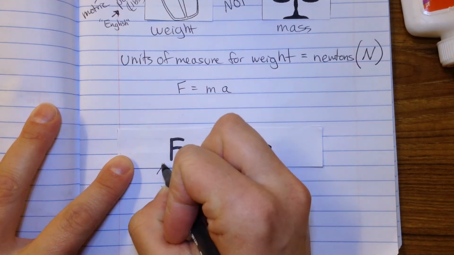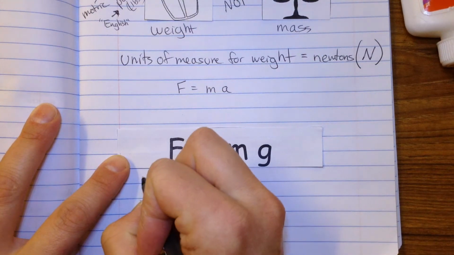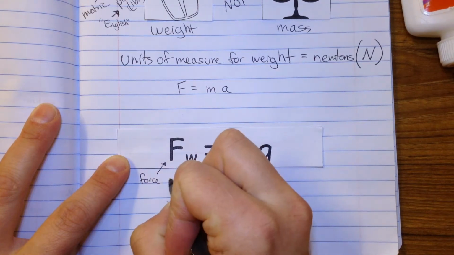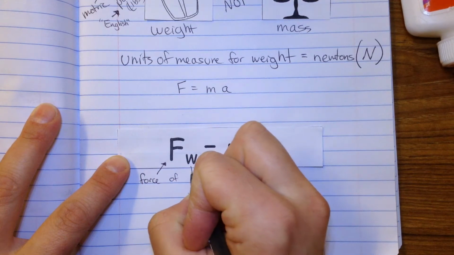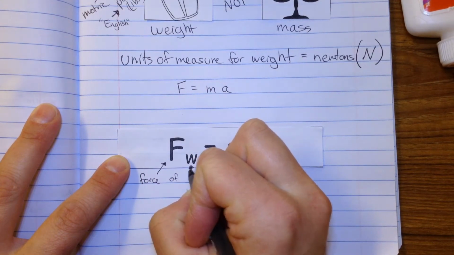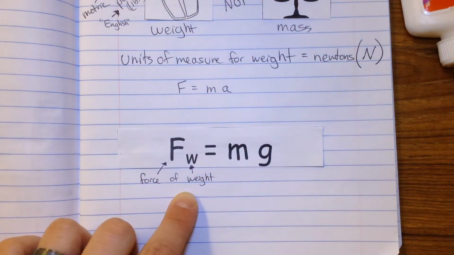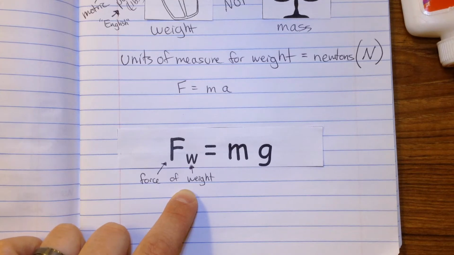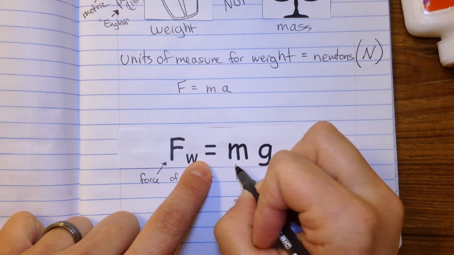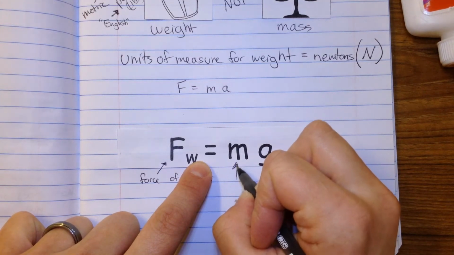F stands for force. That little subscript W stands for weight. So the force of weight, F_W, is equal to, what's M stand for?